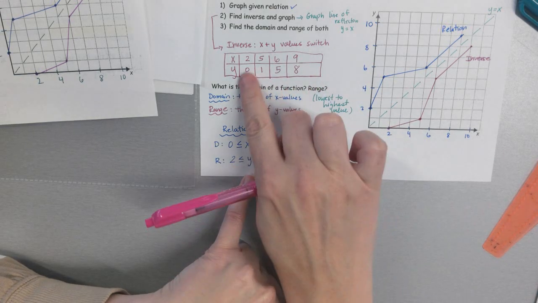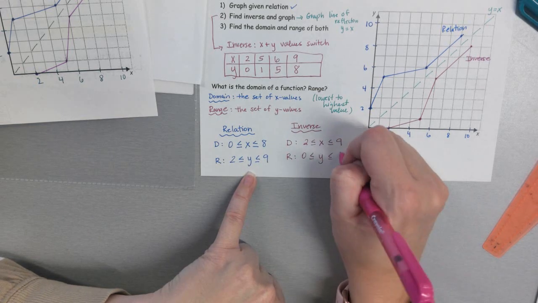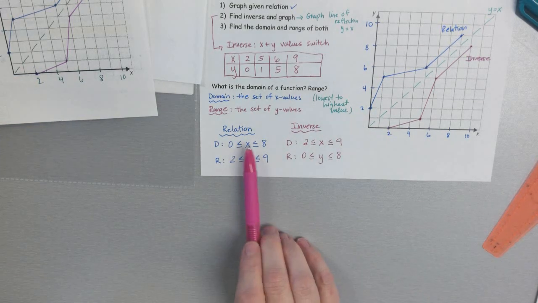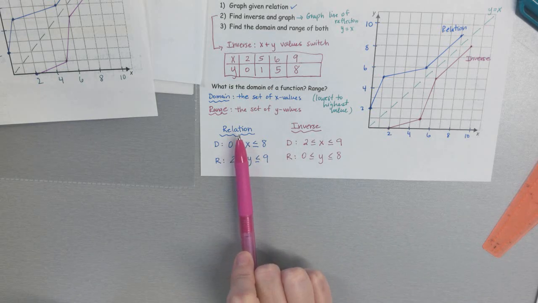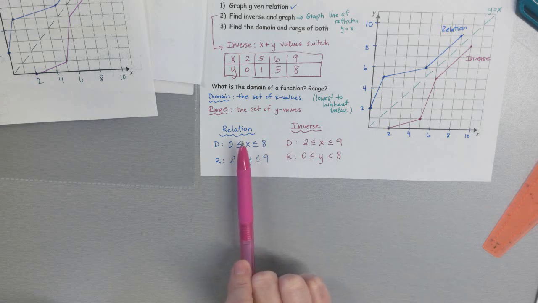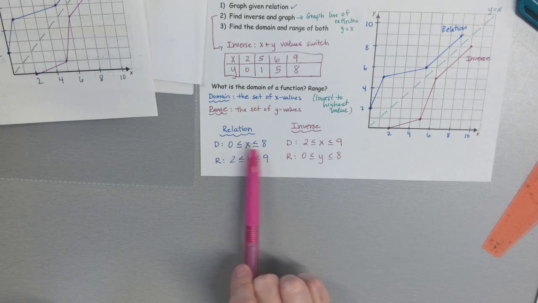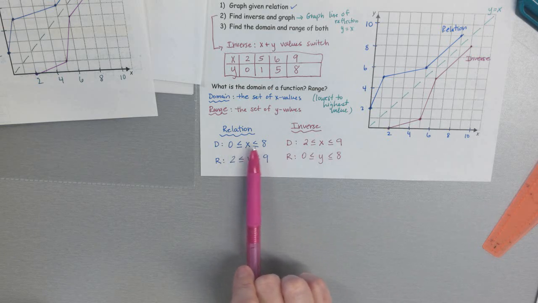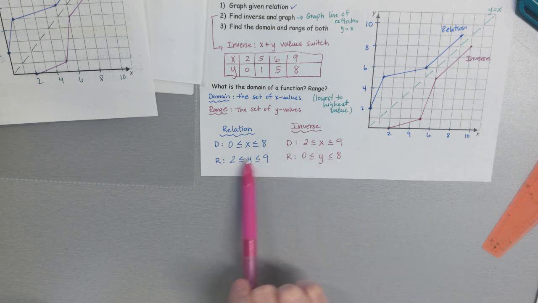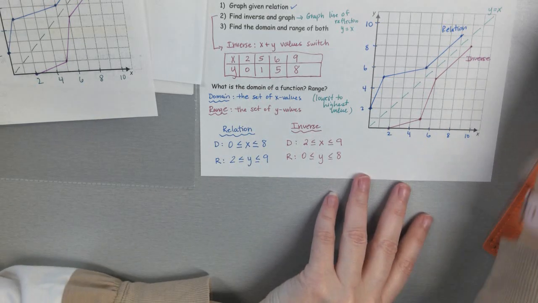For the range, my lowest y value is 0, my highest value is 8. Okay, so look at the domain and the range for each of these. Remember that with the relation and the inverse, the x and y switch. So the domain for the relation became the range for the inverse. That's because the x values switched to the y, and then vice versa. Okay, so you should have that relationship there.